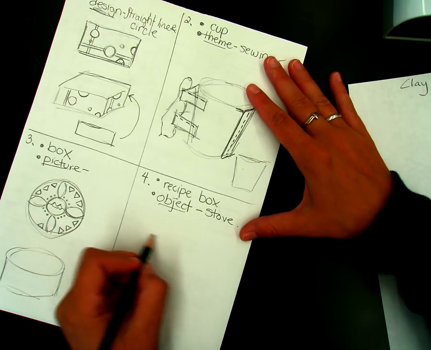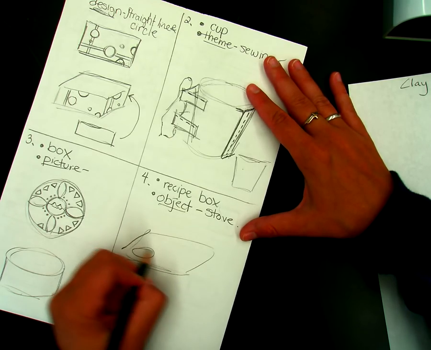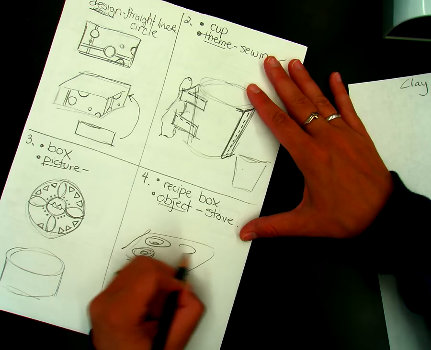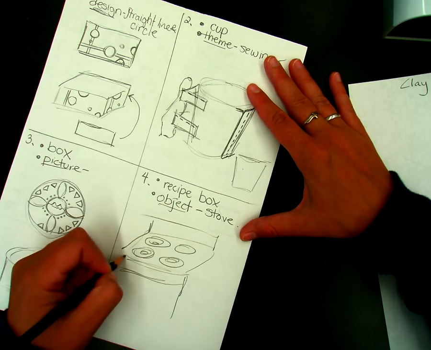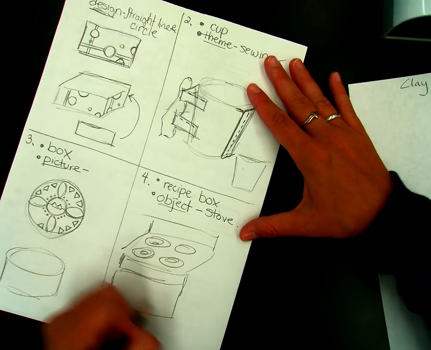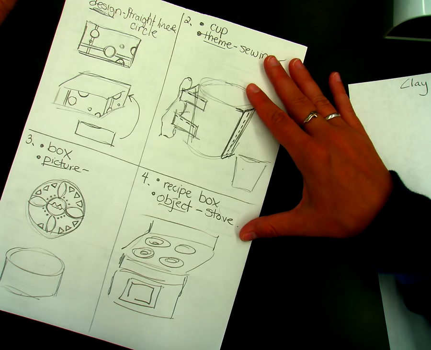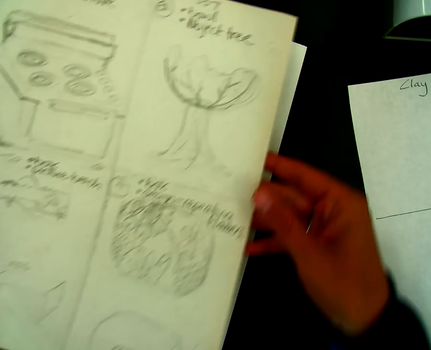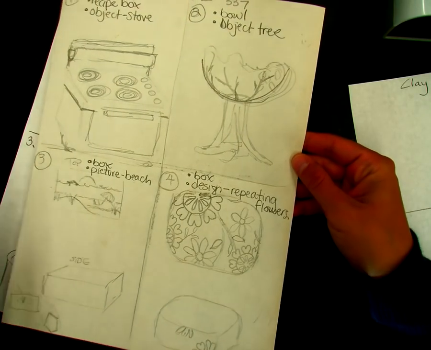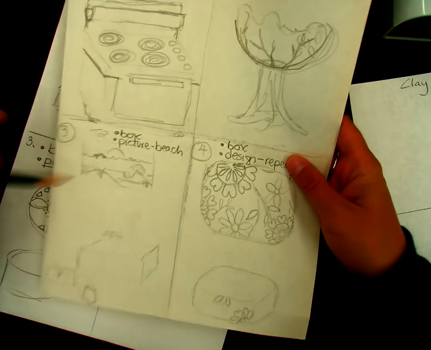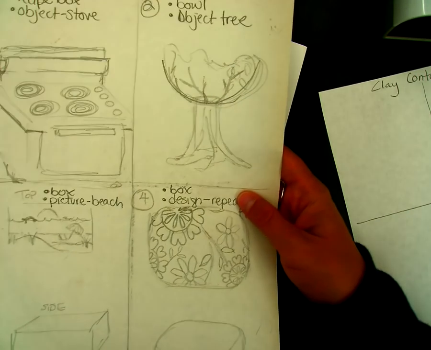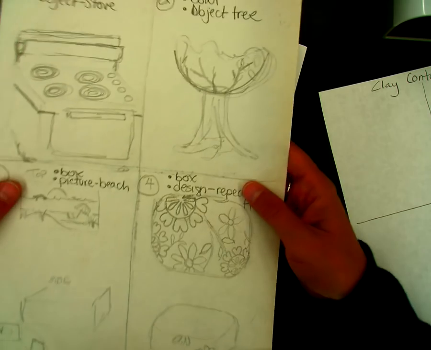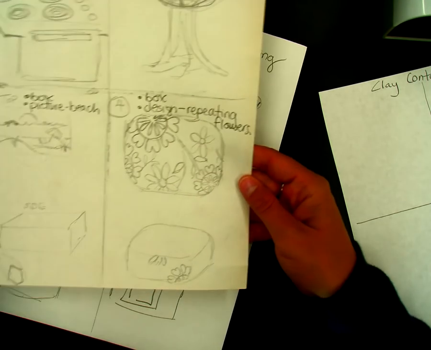And maybe I'm going to make this as a recipe box, and I'm going to make the overall piece look like an actual stove in this case. And maybe this top part would come off of the overall piece. So what I'm going to show you now, this is one example. Here's another example that I had done with another class. You can see some of the same ideas starting to happen. Here I have a picture of a beach on the top of a box. Here I have a tree that's in the shape of a bowl that the 2 pieces come together. Here I have a design on top of the box.